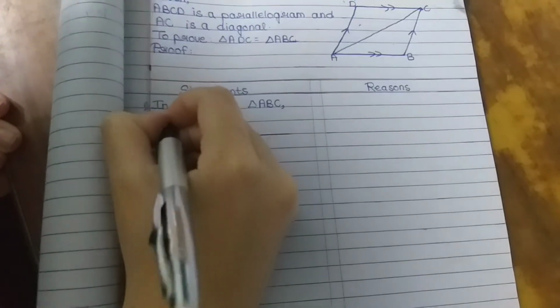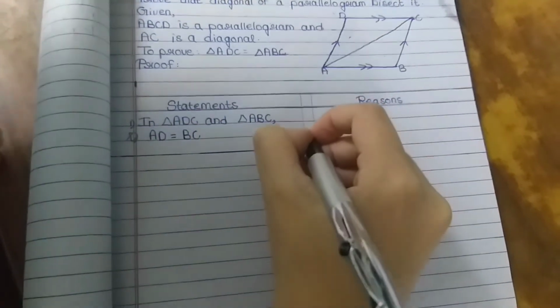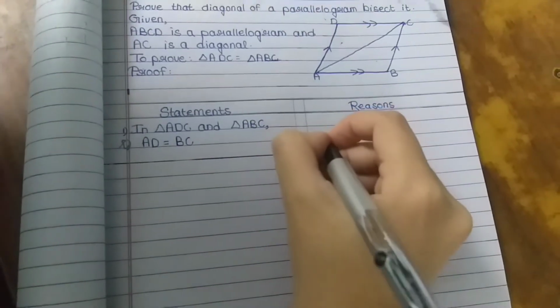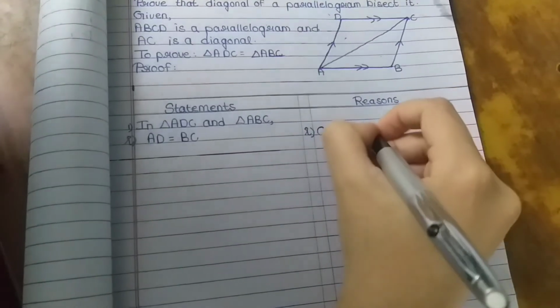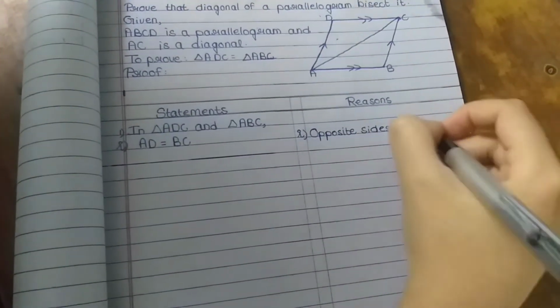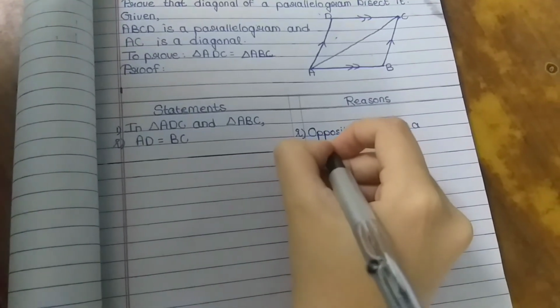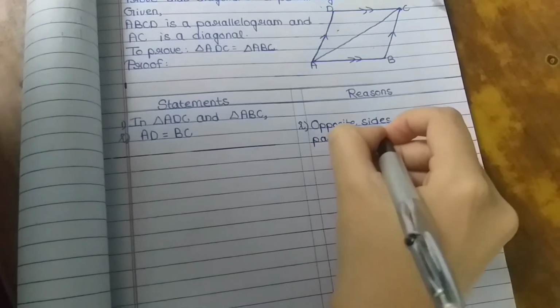So AD is equal to BC. Reason: opposite sides of a parallelogram.